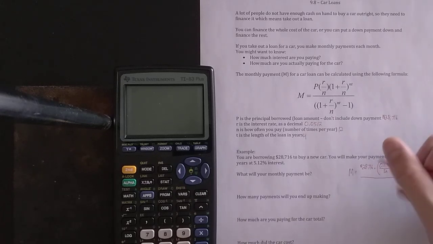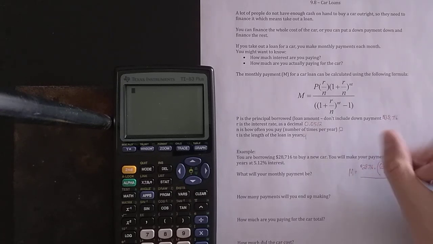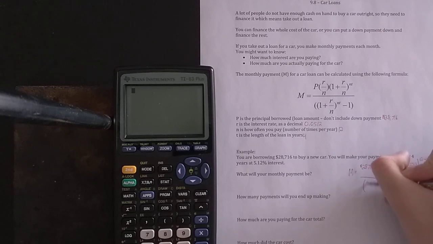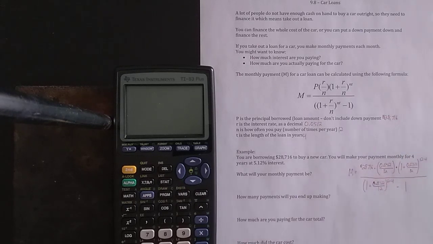Then on the bottom we have 1 plus 0.0512 over 12 raised to the 12 times 4, minus 1.